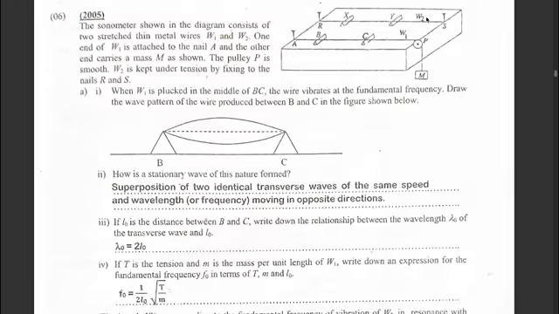So this is W1, this is W2. One end of W1 is attached to a nail A and the other carries a mass M. The pulley P is smooth. W2 is kept under tension by fixing nails R and S. When W1 is plucked in the middle of BC, the wire vibrates at fundamental frequency. Draw the wave pattern of the wire produced between B and C in the figure shown below. So that's known.